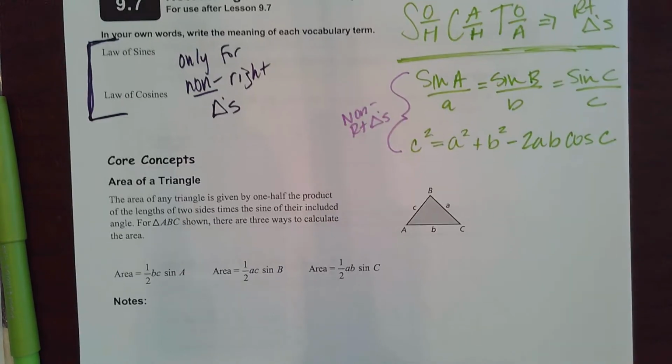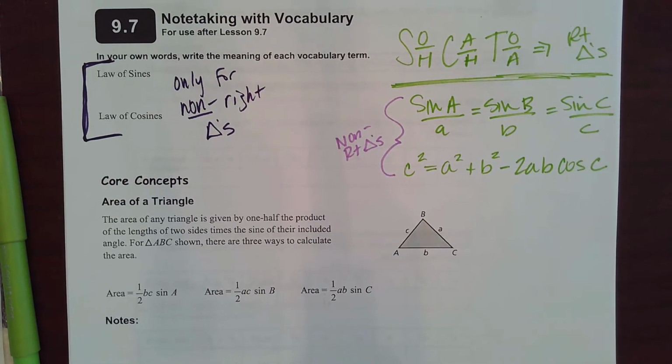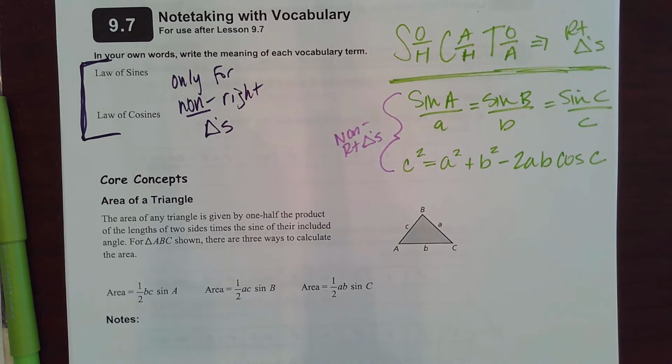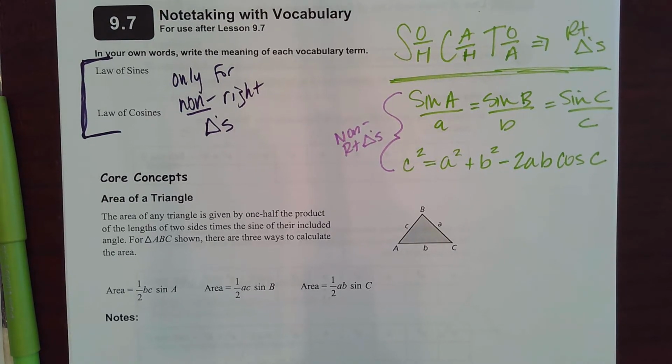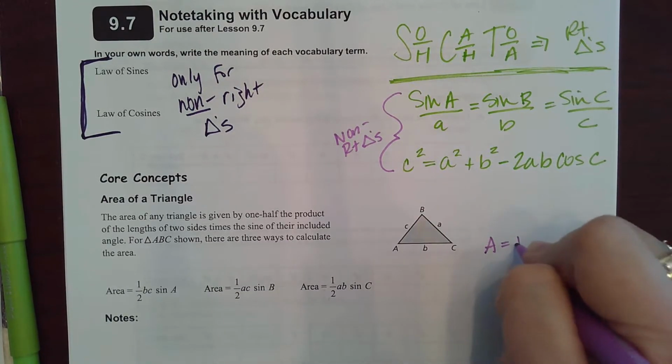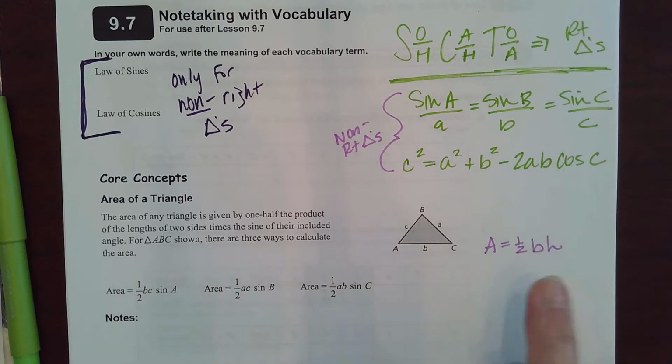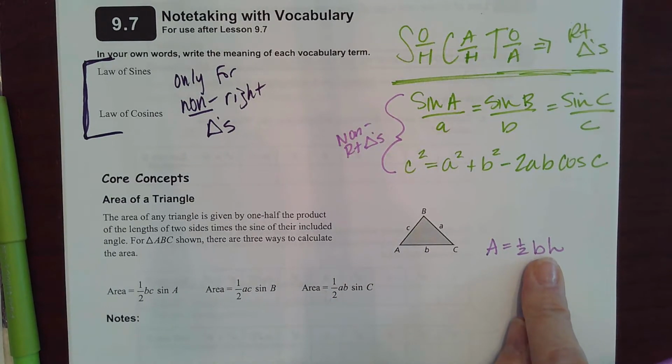With that comes areas of triangles. There's not just one formula for the area of a triangle. The one you probably know is area equals 1/2 base times height, right? This works out well if you're given a right triangle, for example, because you know the base and you know the height. Or if you're given an equilateral triangle where you're given the height.